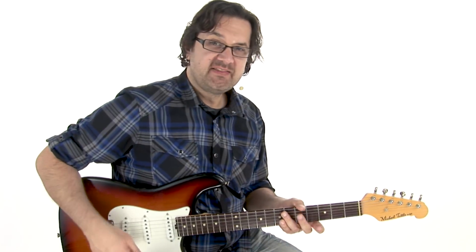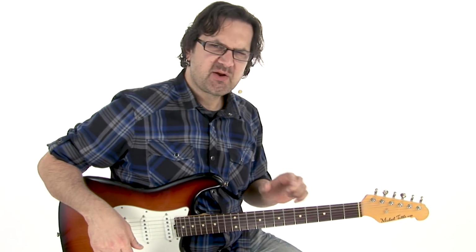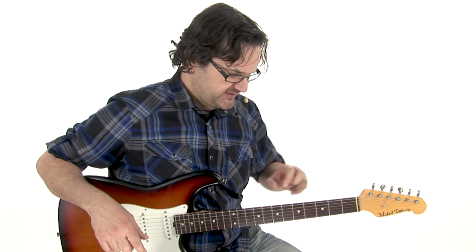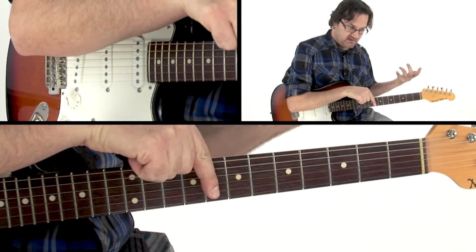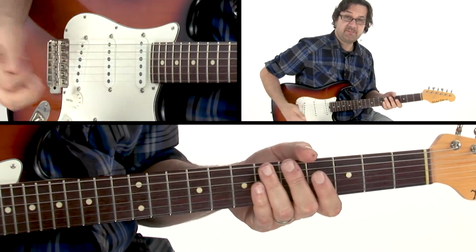Now let's try to find these 3 different positions in the same area of the fretboard. We'll use this one as a starting point, the one that's determined by the first position of A major pentatonic between frets 5 and 8. That's for our first position of A major pentatonic.